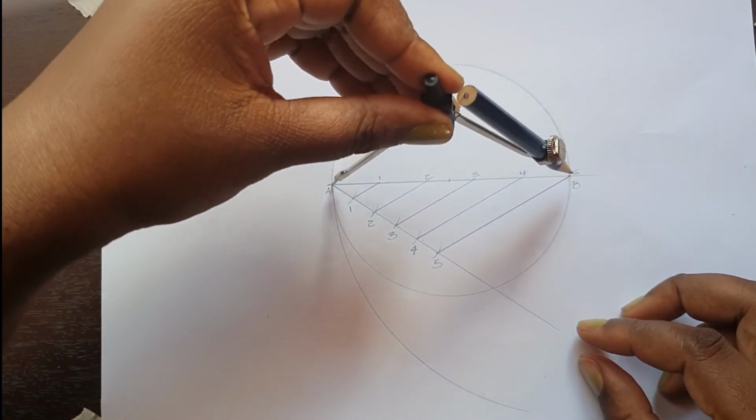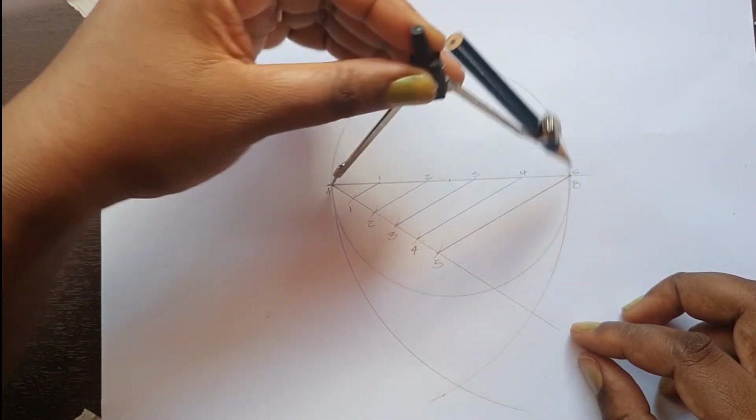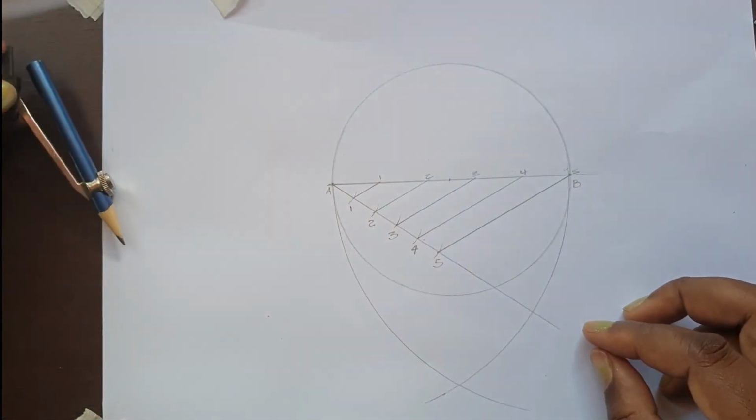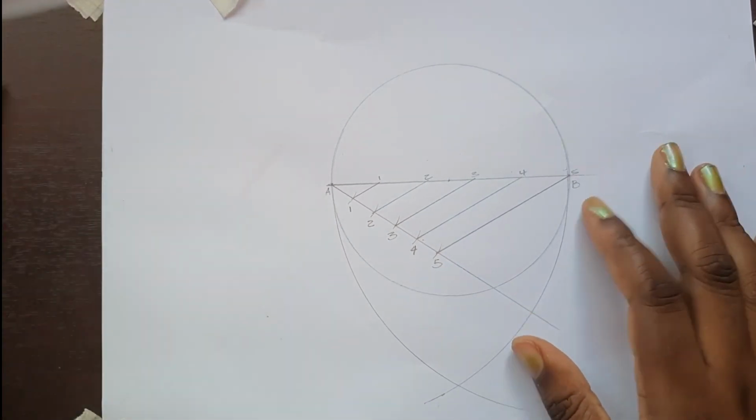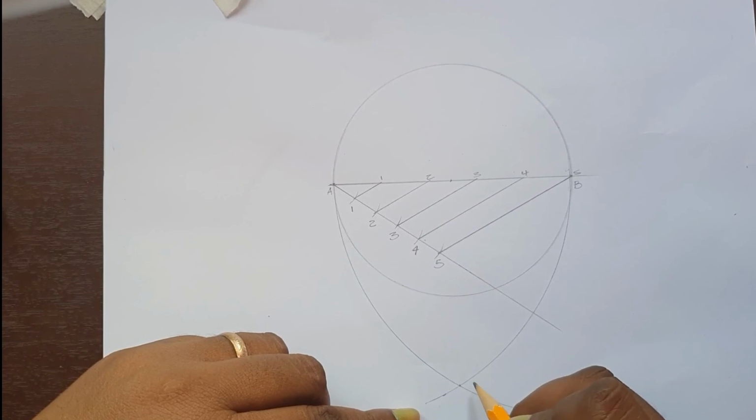This happens, so I just need to sharpen it. So I'm just going to scribe an arc. Now let's call this C.